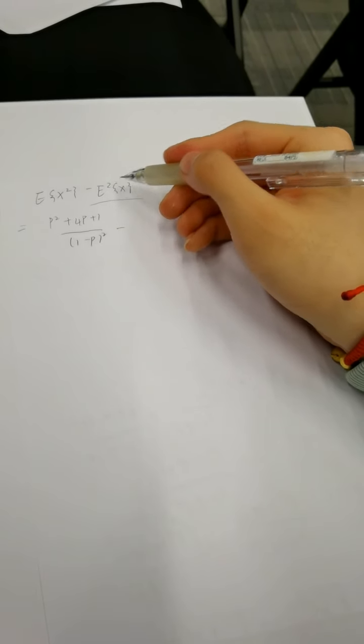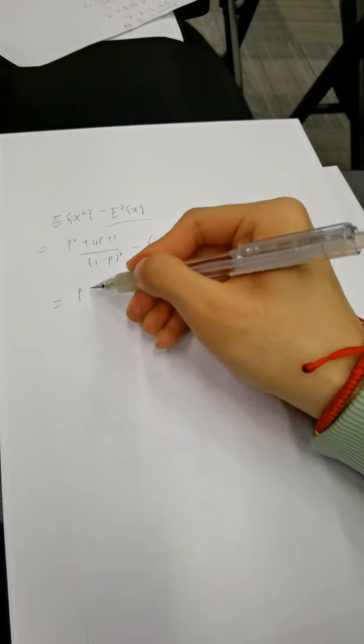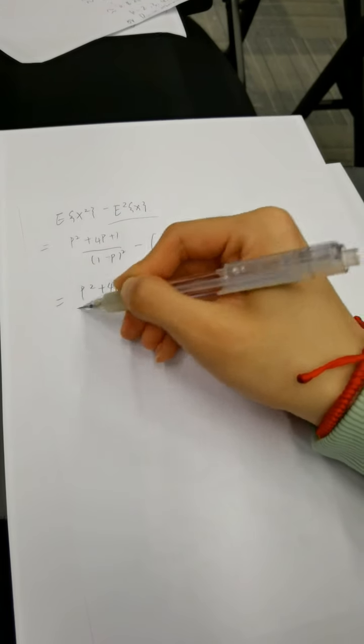For the E twice X, which is equal to E of X times E of X, so we can directly write out this one, and we just calculate these two equations, which is p2 plus 4p plus 1.